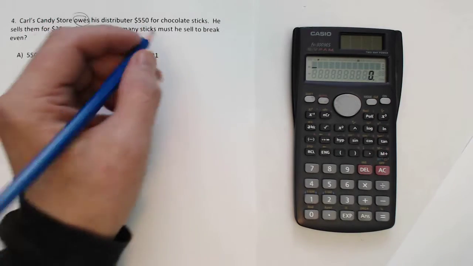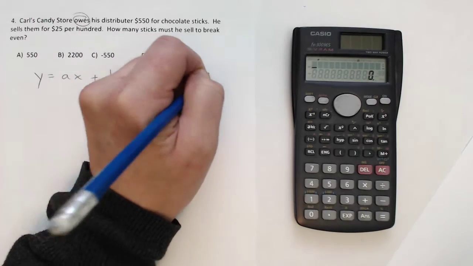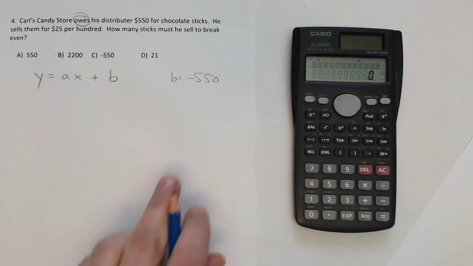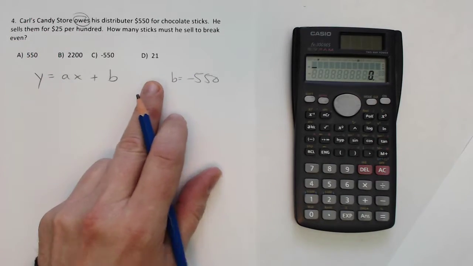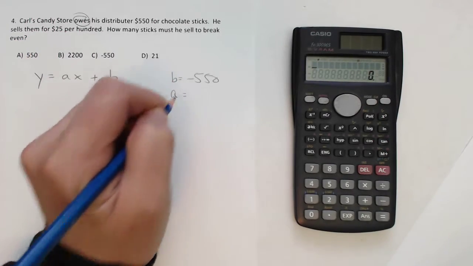And what I want to point out to you, that the b in this case is a negative 550 because he owes that money, right? And he has to get out of debt. He has to break even. The next thing to think about is the rate of change or the slope.